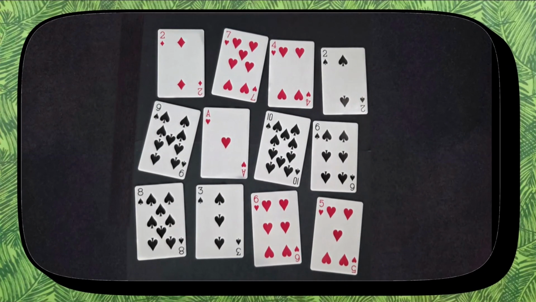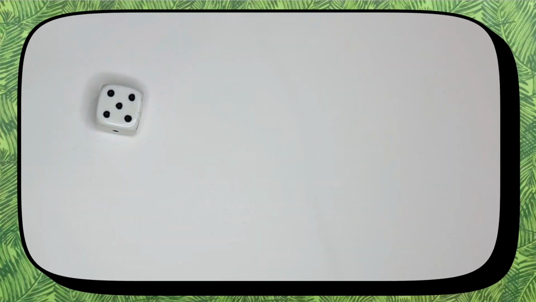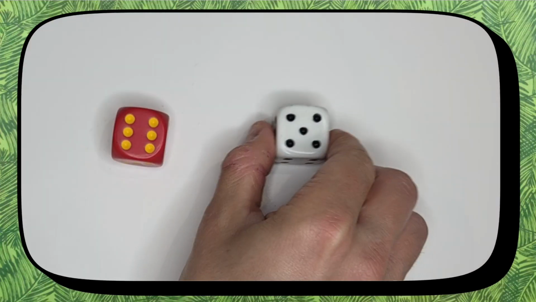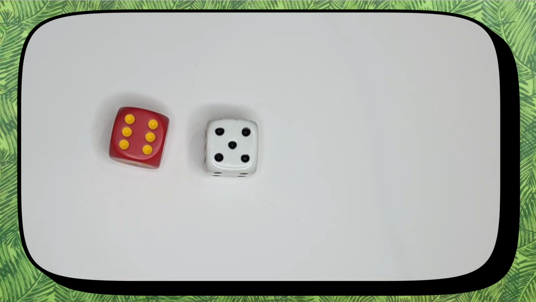Here's a challenge. Can you find 3 cards that make 12? Pause it here and try your best. As well as 3 playing cards, we could find 12 by rolling dice. I've rolled 5 and 6. What number will I need on the next die to make 12?